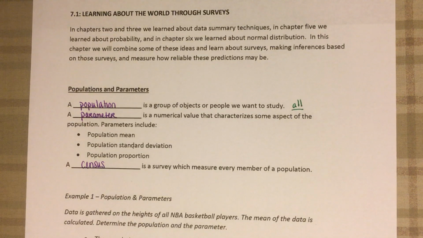Right? A census is a survey which measures every member of the population. So as we're thinking about these, a census is a survey which measures every member. The one thing with taking a census is it's very difficult if you have a very large population.